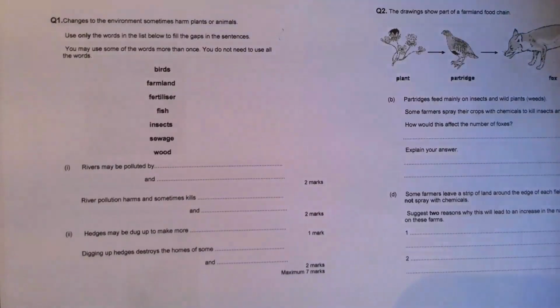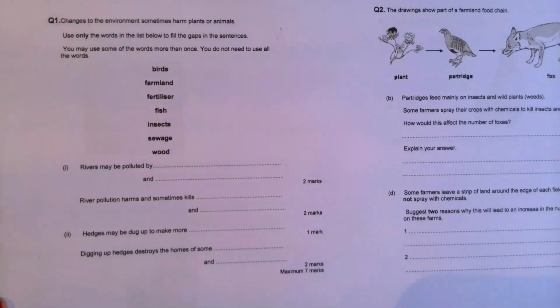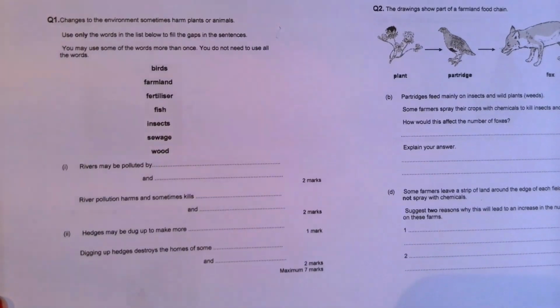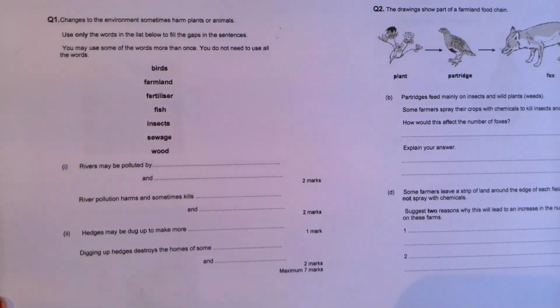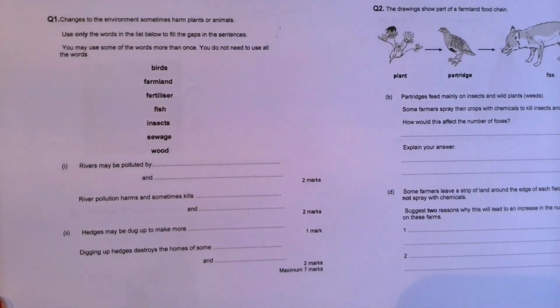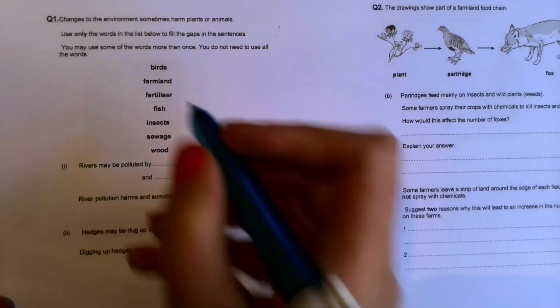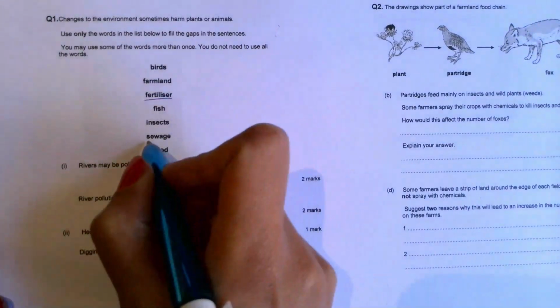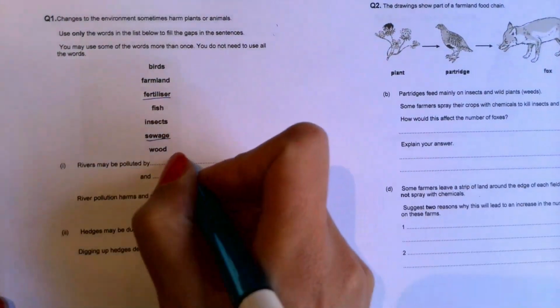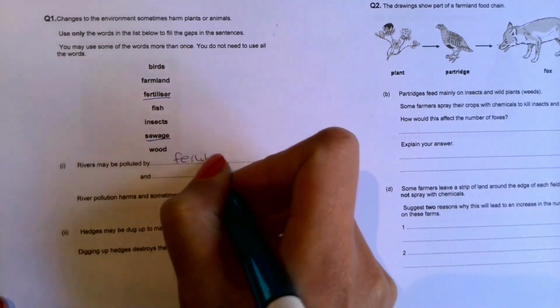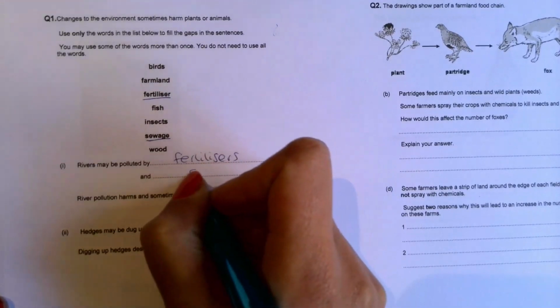So we're going to review the questions from the deliberate practice. So first of all, question 1, changes to the environment sometimes harm plants or animals. Use only the words in the list below to fill the gaps in the sentences. You may use some of the words more than once. You do not need to use all the words. Okay, so first one, rivers may be polluted by, so this is going to be fertilizers and sewage.